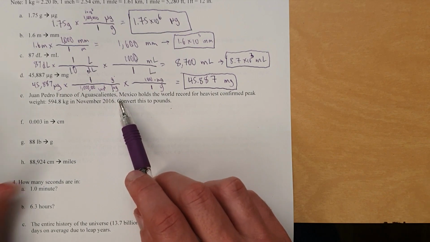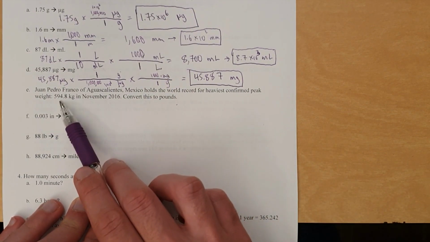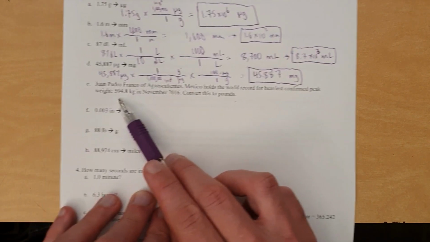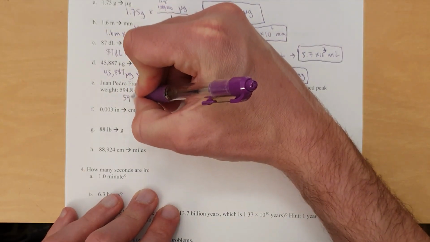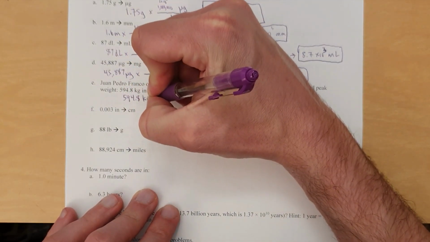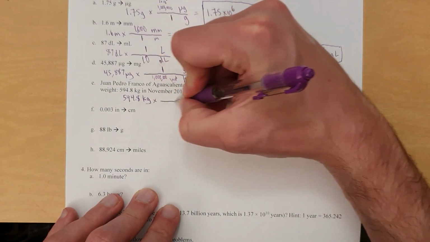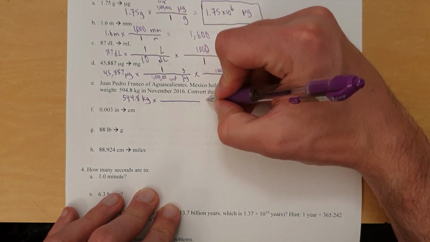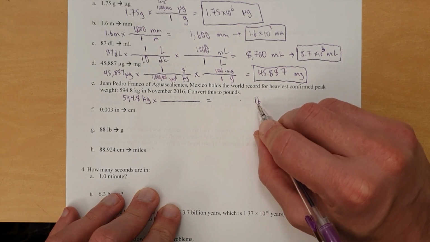Now let's do a conversion that is metric to English. So heaviest man in the world, maxed out at 594.8 kilograms, or at least his heaviest reading. So that's our given, 594.8 kilograms. It's asking, what is it in pounds? So we take the information given to us, kilogram is that many pounds, and we're going to convert to pounds, with that being the standard abbreviation for pounds.